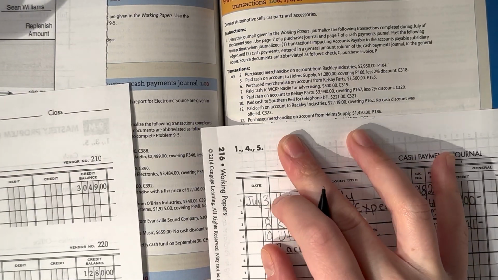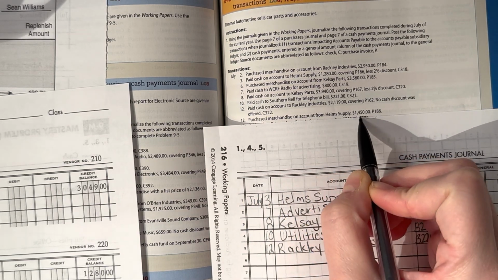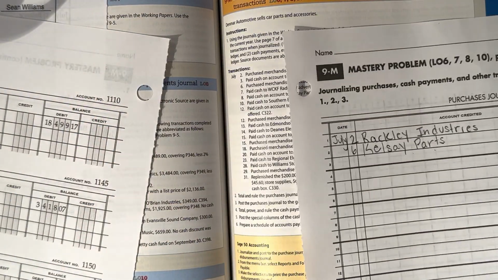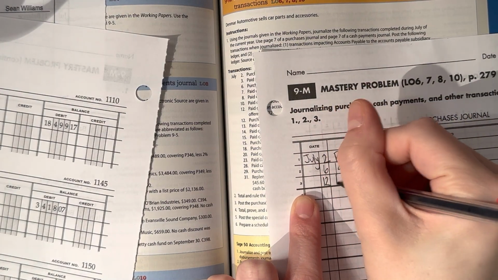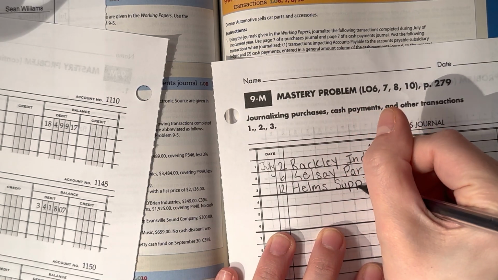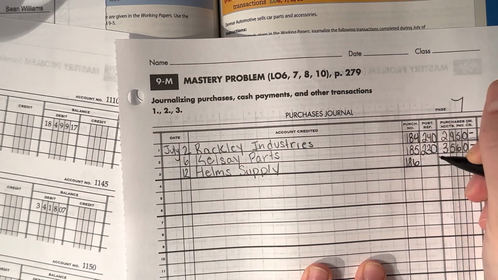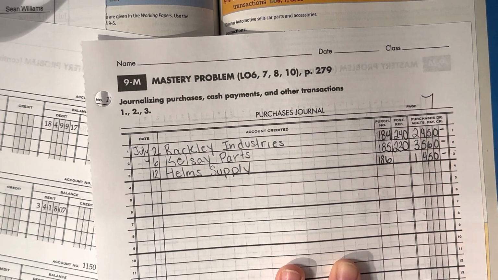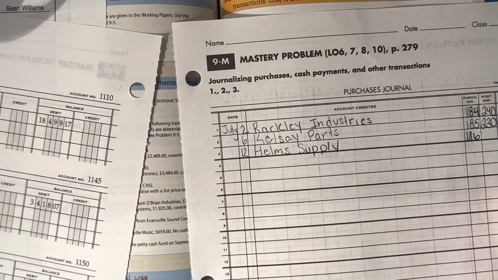They put 2 number 12s. I don't know who would do something like this. Purchase merchandise on account from Helms Supplies. Okay, so now we purchased merchandise, so we flip it back over. We purchased merchandise from Helms account. So this is the 12th. Helms Supply. The number was 186. And it was 1,450. Finally, that number. 1,450.